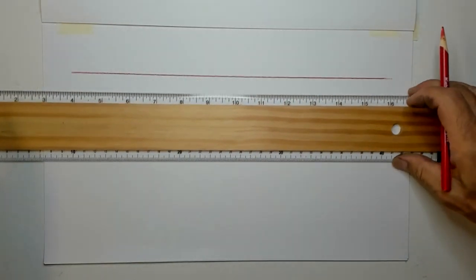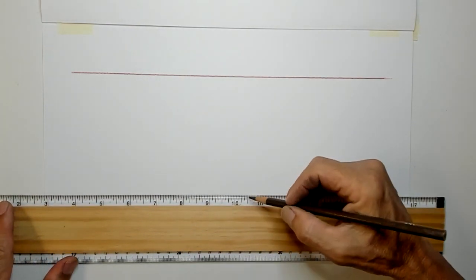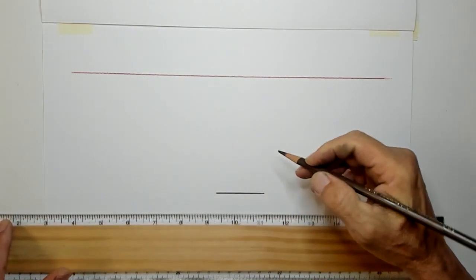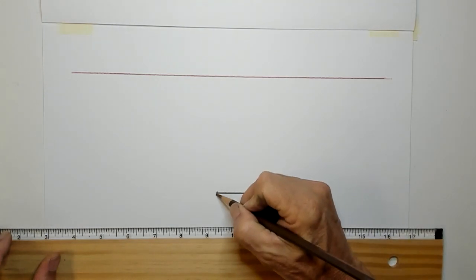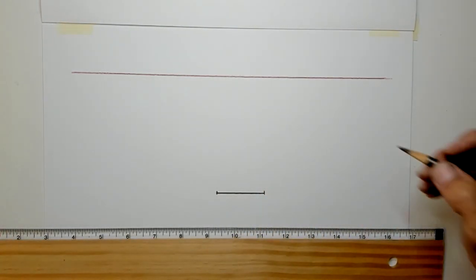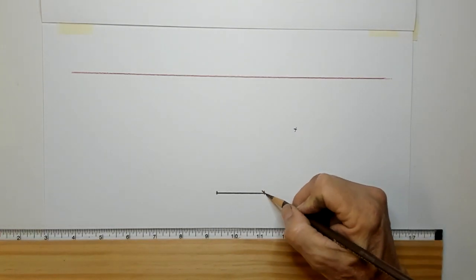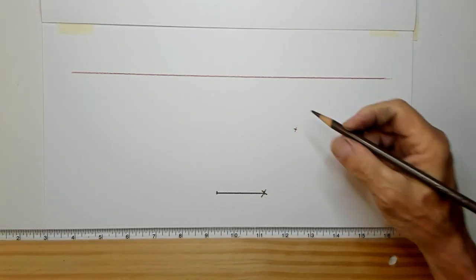Horizon line, and let's do a horizontal line. Here's a random length of a horizontal line, and I want to move it, let's say I move it right there. I want this to be there.